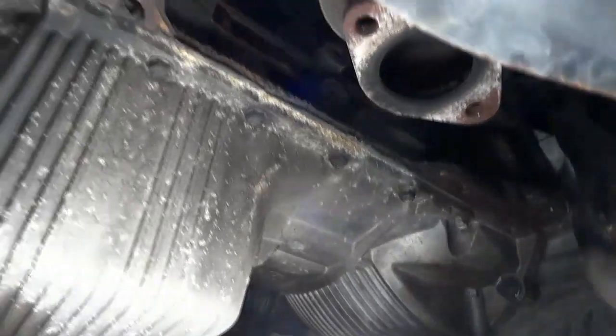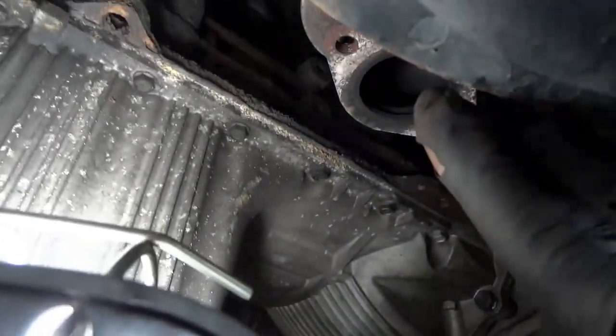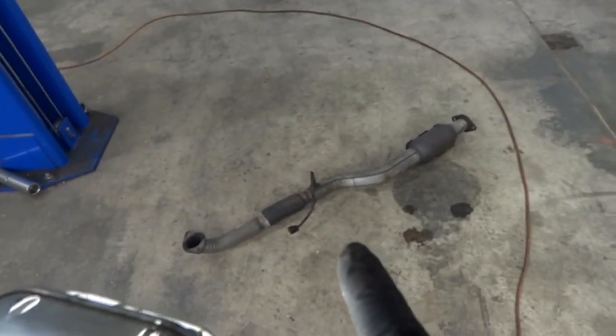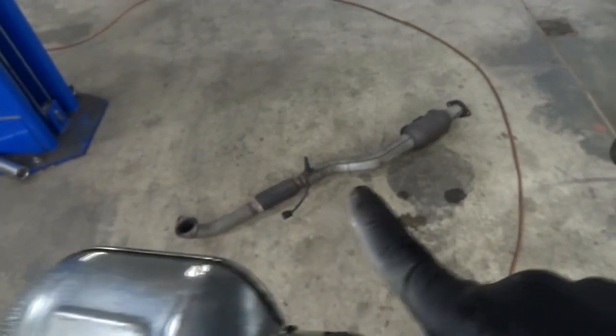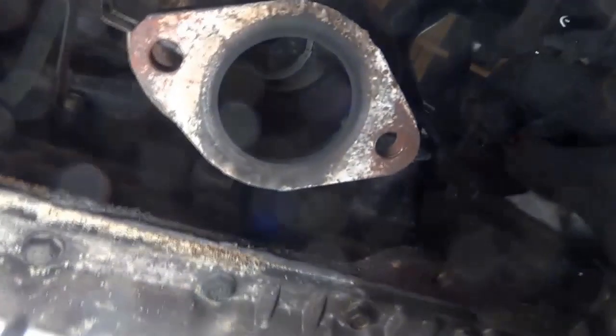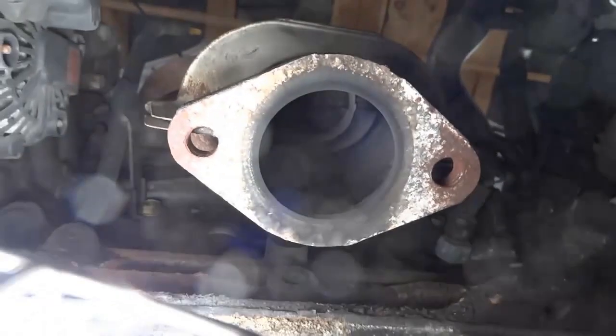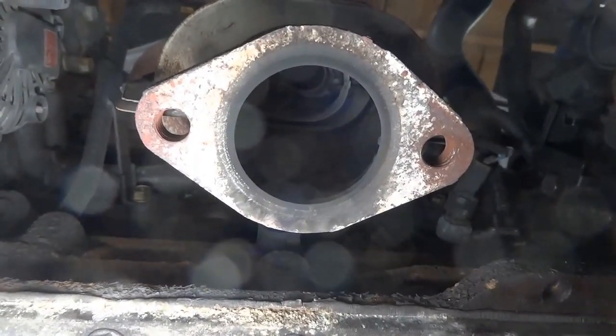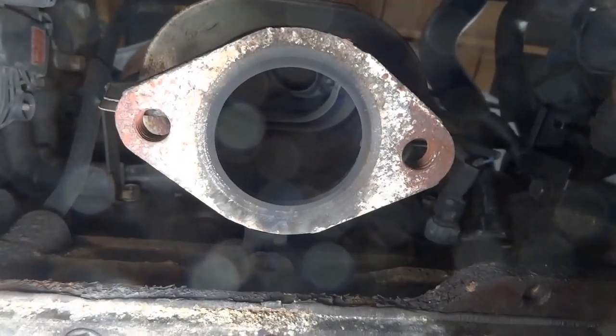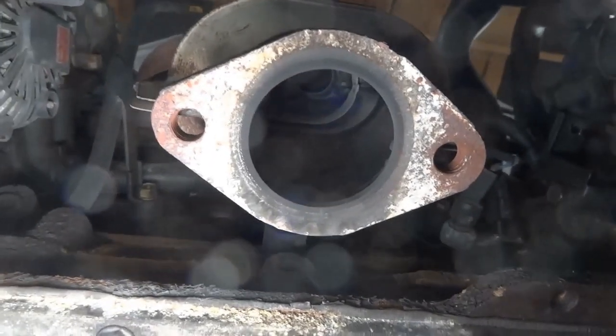So I believe the substrate on this catalytic converter went down to this exhaust pipe. So the pipe is clogged. So the substrate that's supposed to be here, that converts the harmful gases that the engine produces into safe gases, is no longer there.